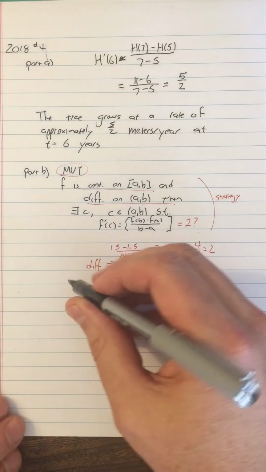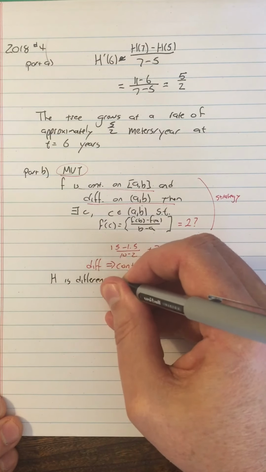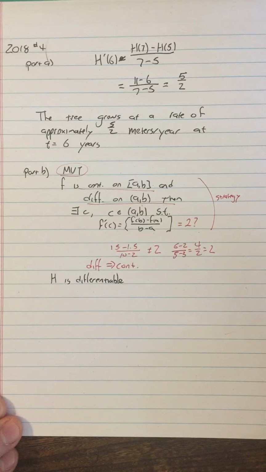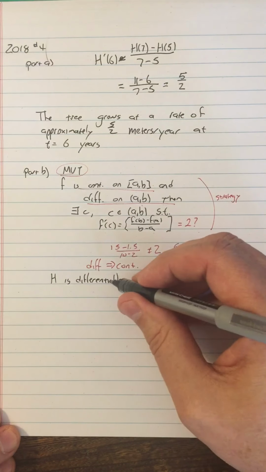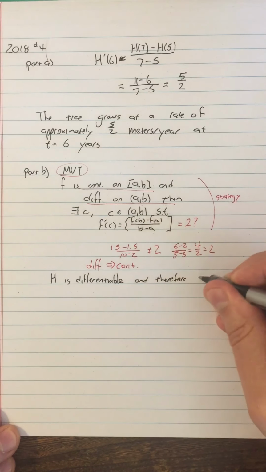So what I would say is h is differentiable. We don't need to say twice differentiable, we only need it to be once differentiable, and therefore continuous.